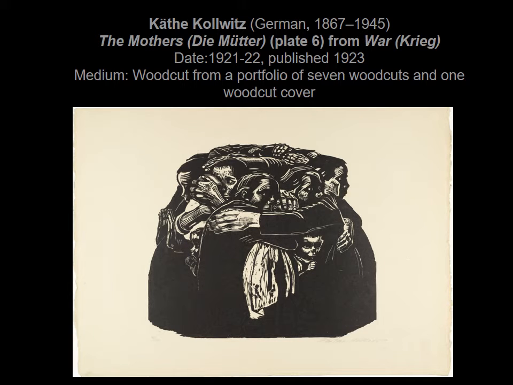So this first piece is called The Mothers. This is plate 6 from her series War, which is also called Krieg in German. And the date for this is about 1921 to 1922. So the portfolio includes 7 woodcuts with a woodcut cover, and I'm just going to show you a few of these.